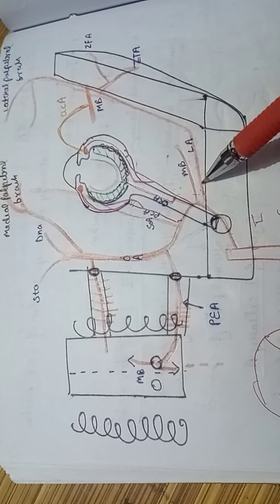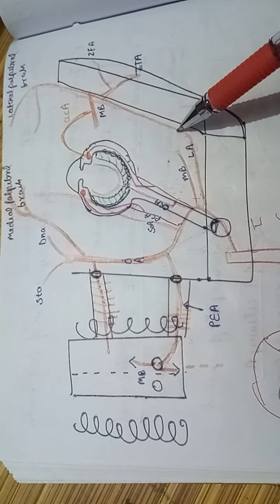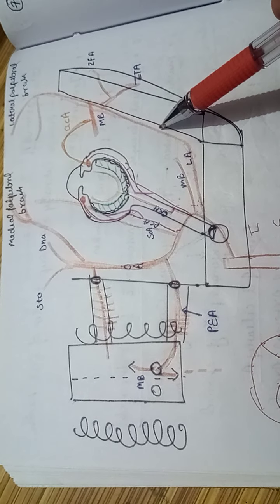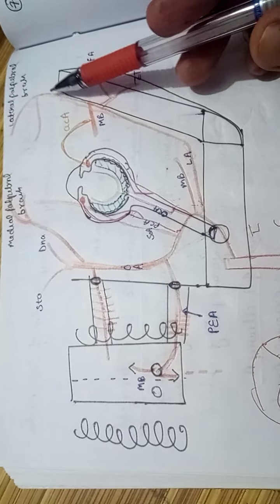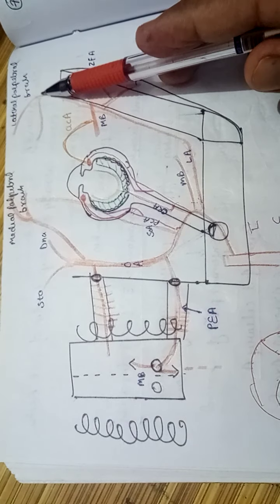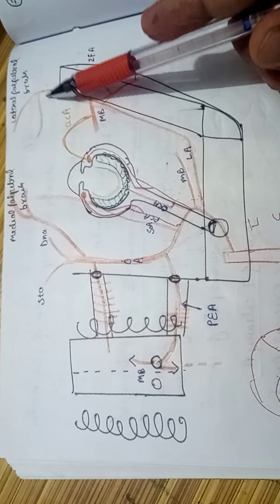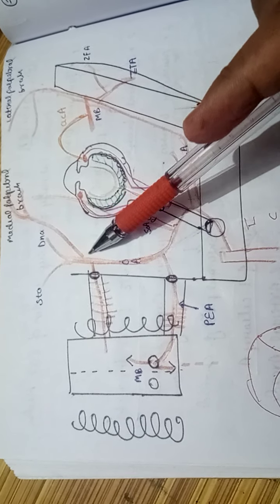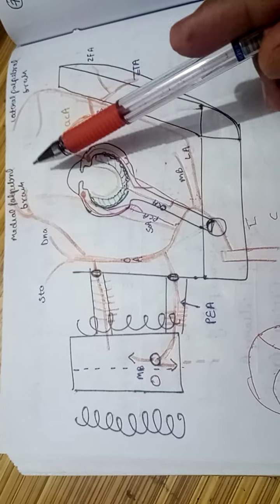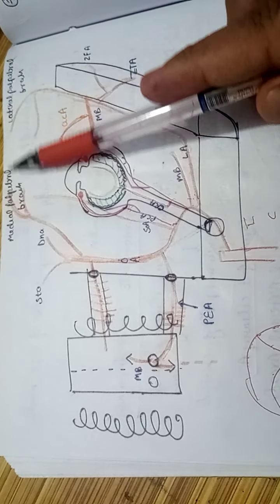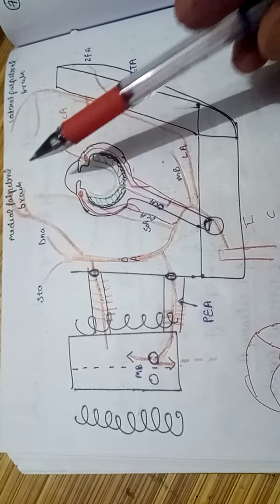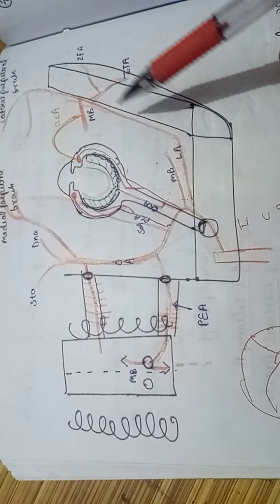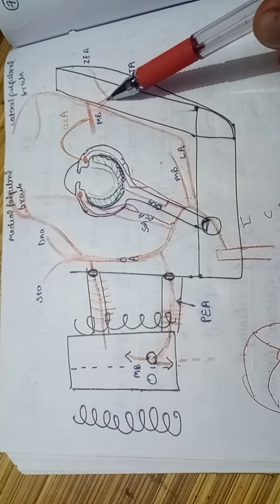The lacrimal artery, as it is given, travels along the lateral border of the orbital wall, and then it gives off a terminal branch, the lateral palpebral branch. Now this lateral palpebral branch, along with the medial palpebral branch, which is given by the main ophthalmic artery itself, combines and forms an arcade within the eyelid, and this is going to supply the eyelid. The other branches from the lacrimal artery include the zygomatic branch.